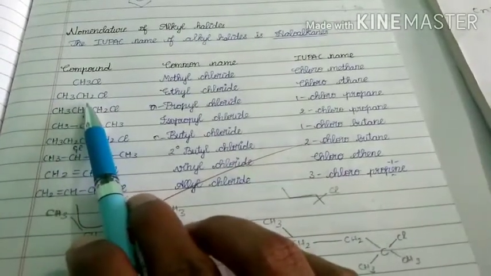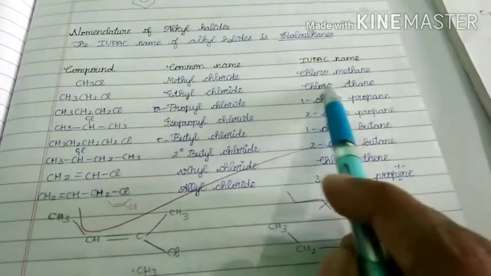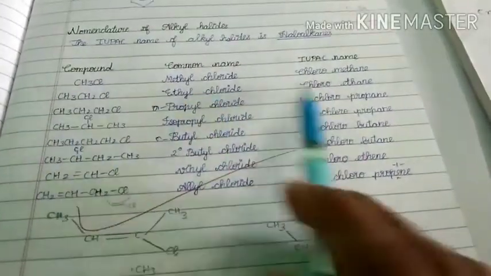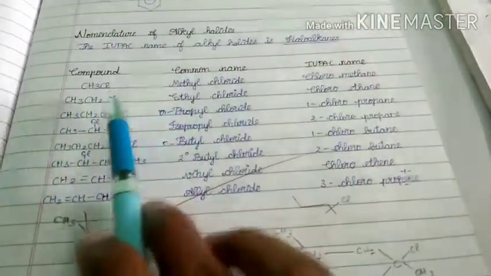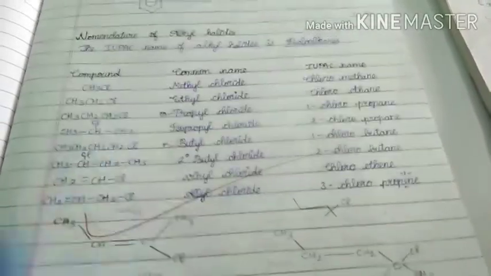Primary suffix is what? Prefix is over. Next root word. Root word is what? Eth. Primary suffix is an. There is no functional group in this compound also.